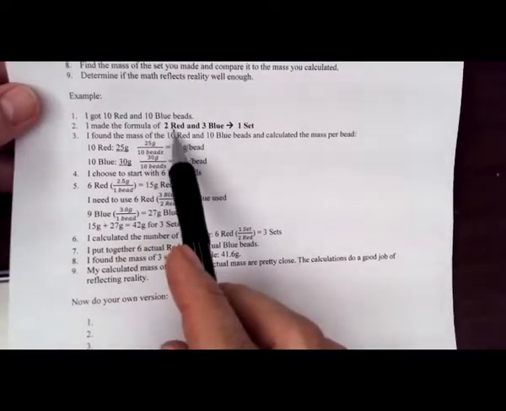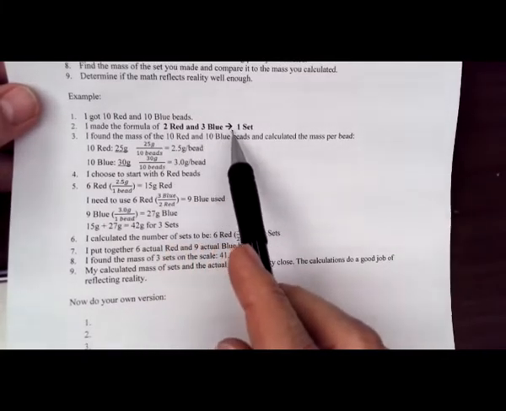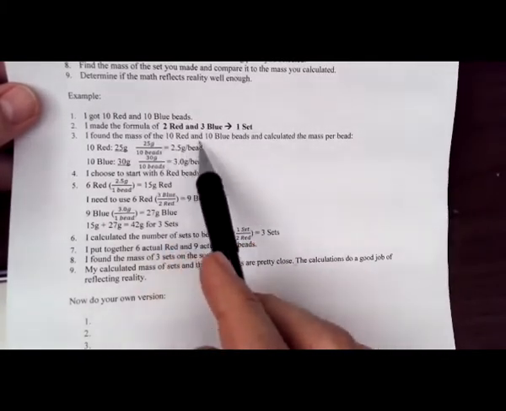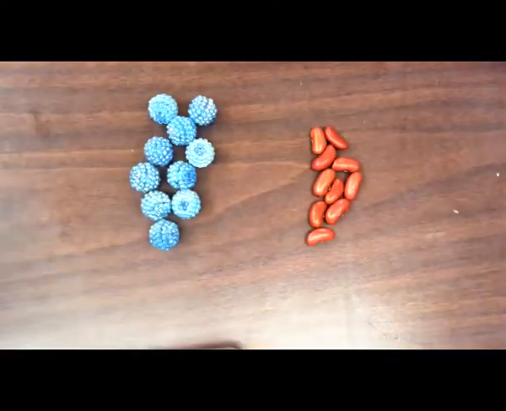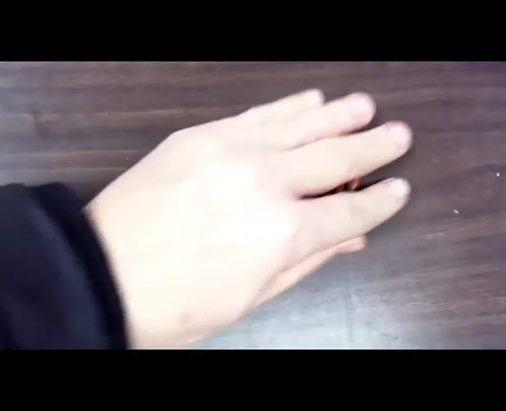Now you can make yours different, but I made 2 red and 3 blue makes 1 set. So I'm going to find the mass of the 10 of each and find the mass per bead. I'm going to take the scale, turn it on.